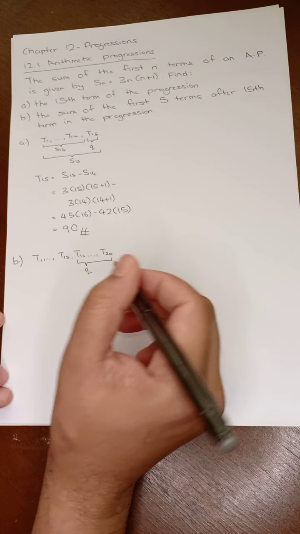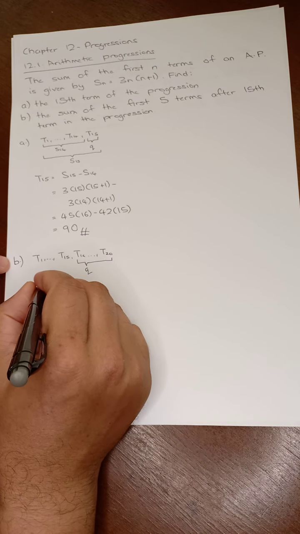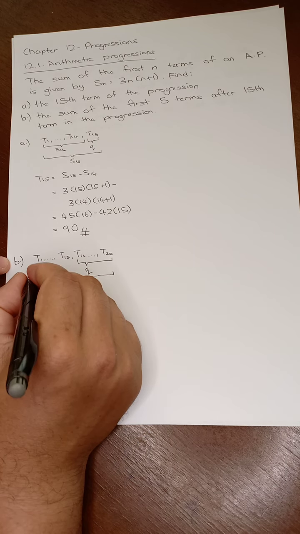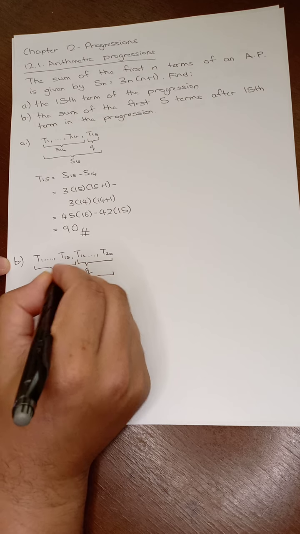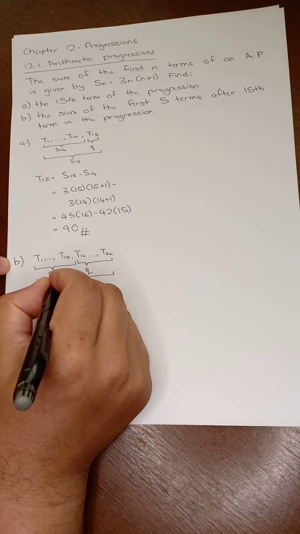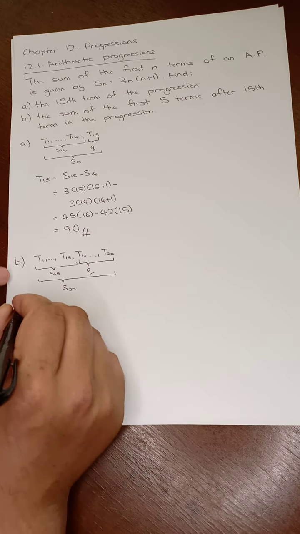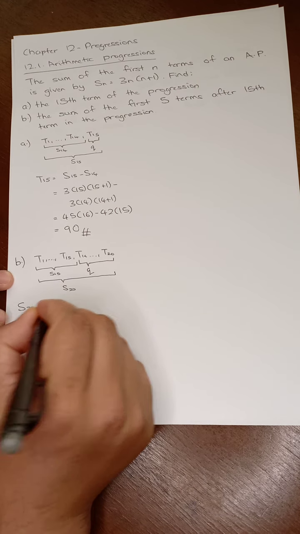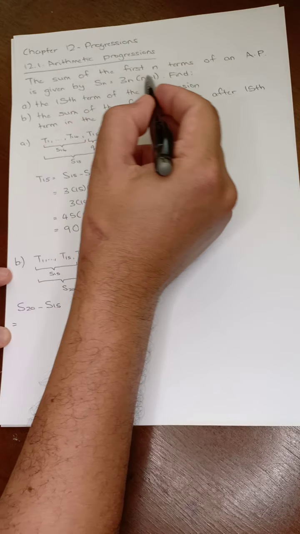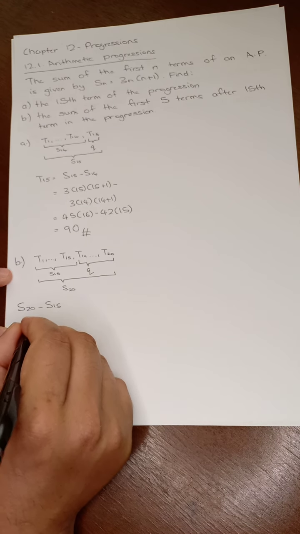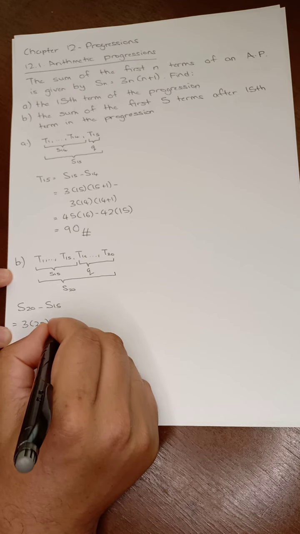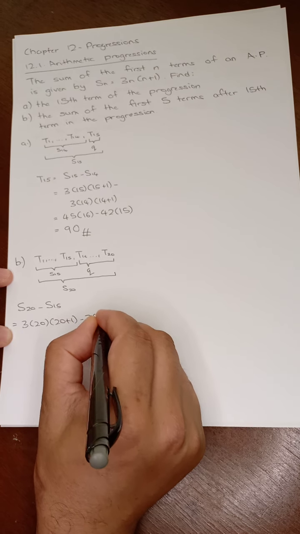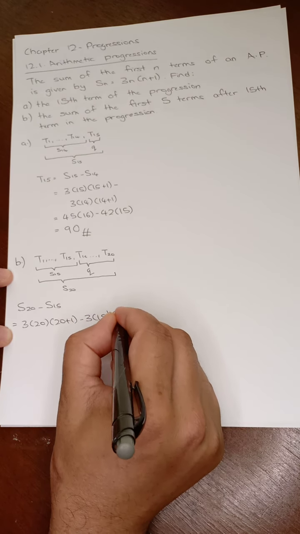This is the question. So what you can do, you can find the S20 minus S15. Again, use the equation given in the question. So 3 times 20, 20 plus 1, minus 3 times 15, 15 plus 1.